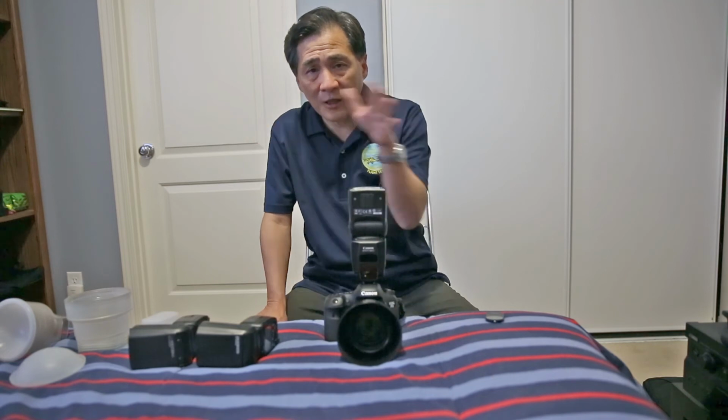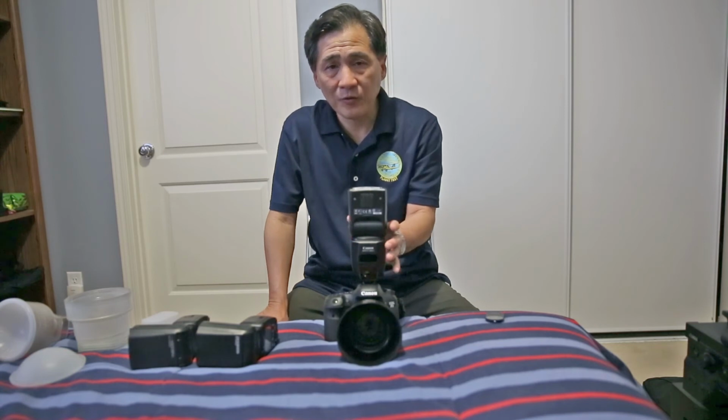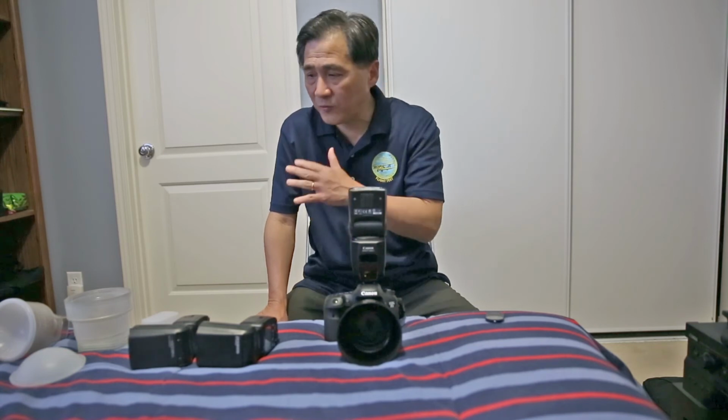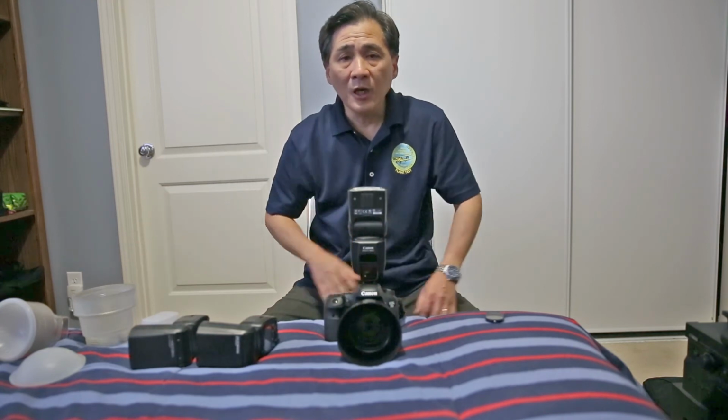So the only effective way is you bounce the light. But you are very limited because this thing is still right in front of you. If you can bounce, fine. If you don't bounce, then you are limited to still having a light source right in front of the camera. It's not optimum.